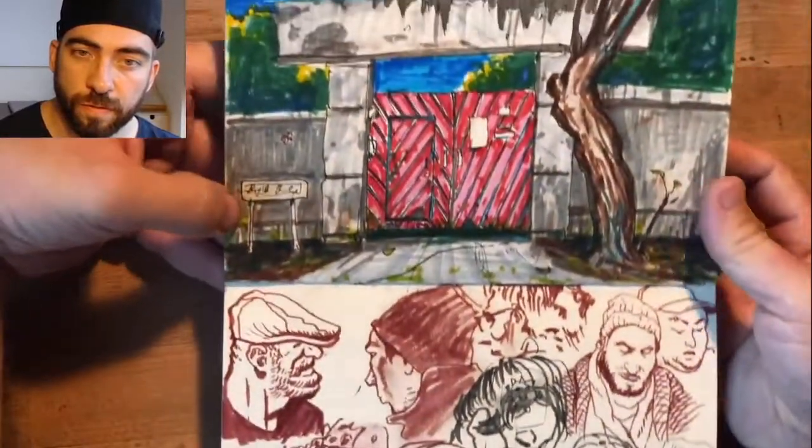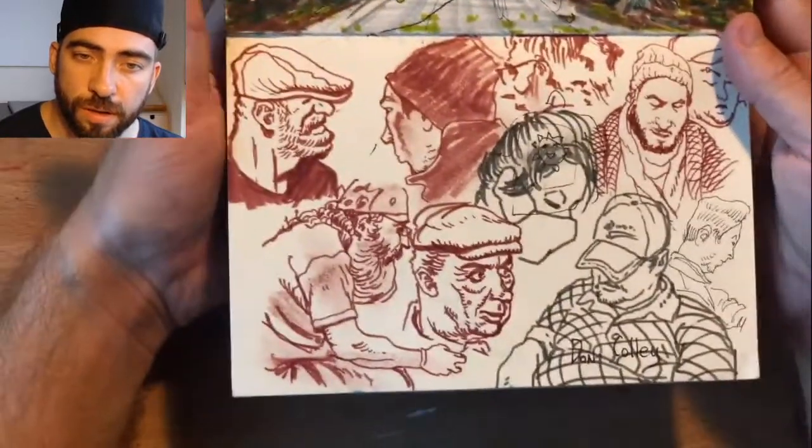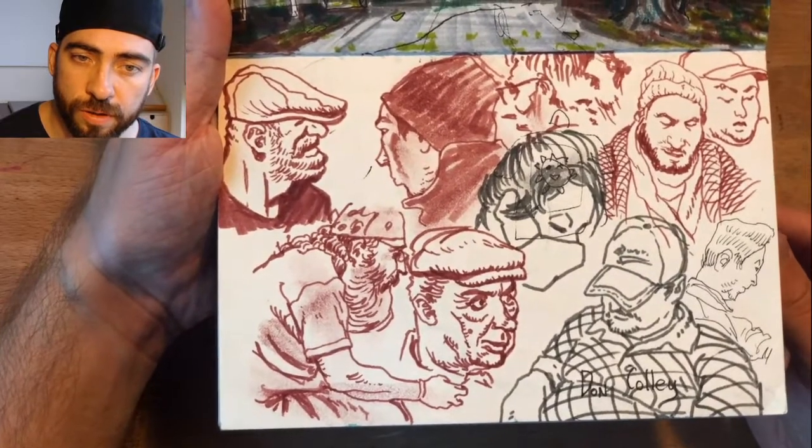Here's just some sketch in south of Taiwan. Just trying some markers.